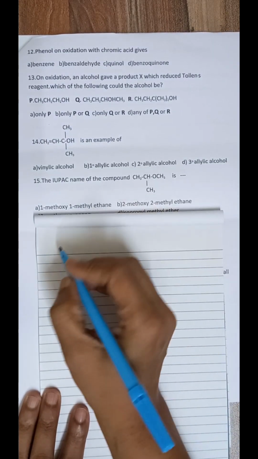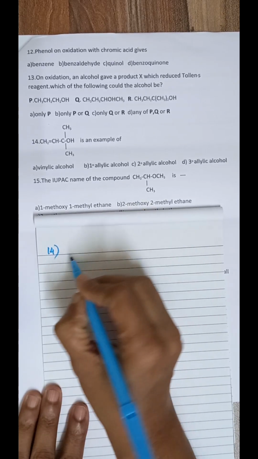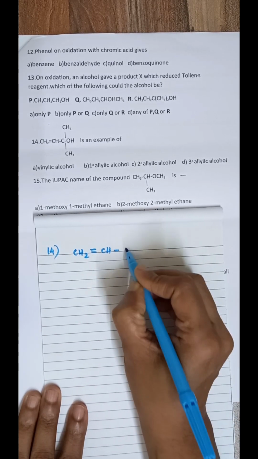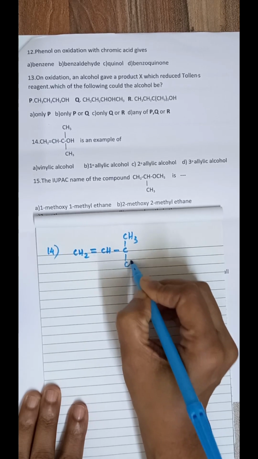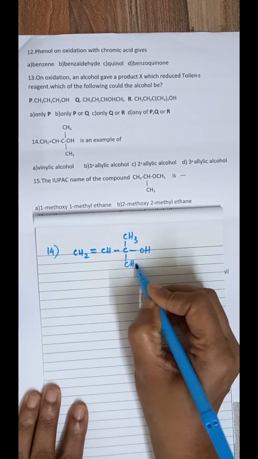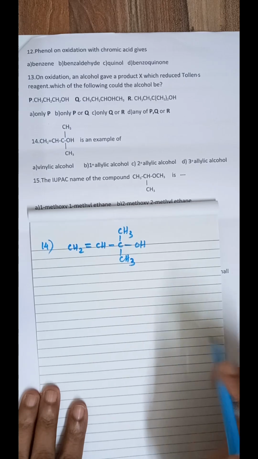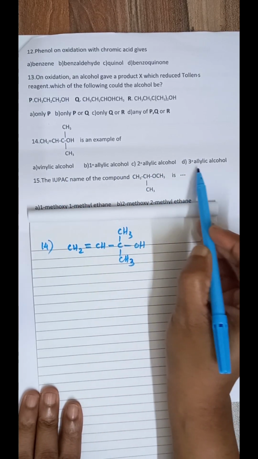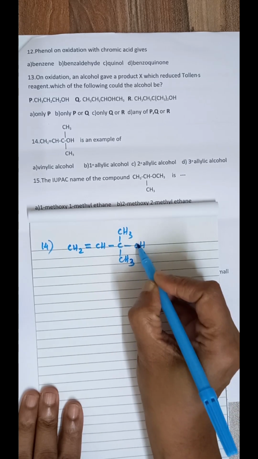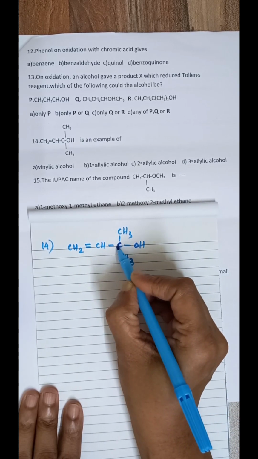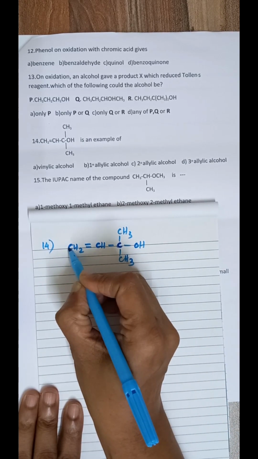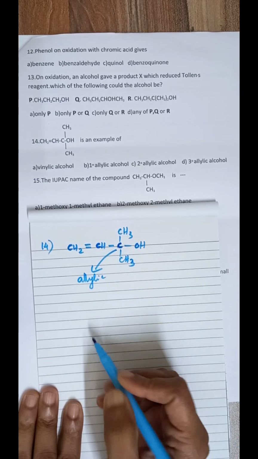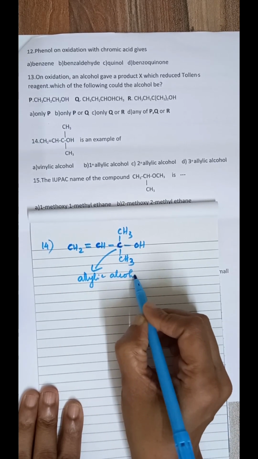Then question number 14. This is an example of CH2=CH-C(CH3)2-OH. So this is an alcohol which is an example of a vinylic alcohol, primary allylic alcohol, secondary allylic alcohol, or tertiary allylic alcohol. Here OH is connected to this carbon, which is again connected to a double bonded carbon. So this carbon is allylic in nature. So this is an allylic alcohol.